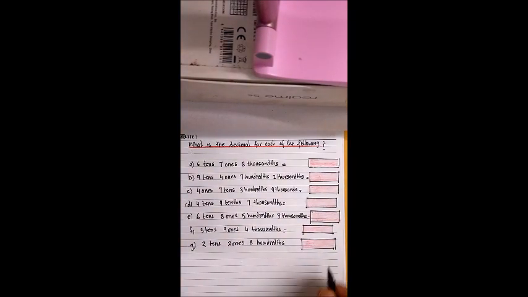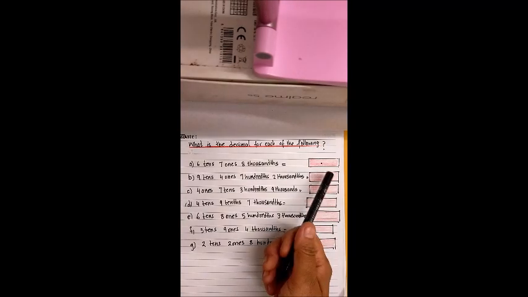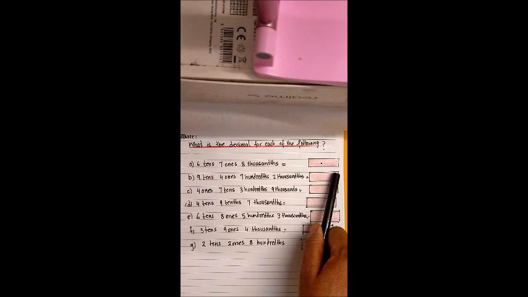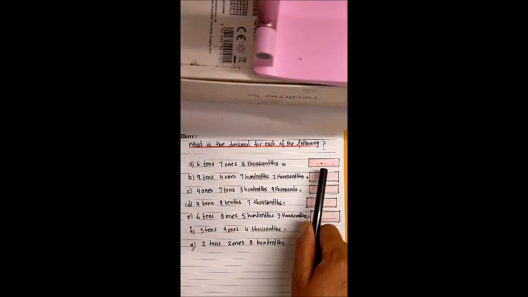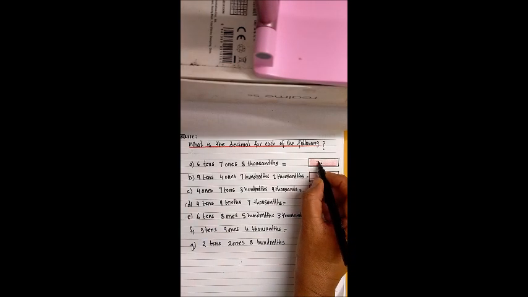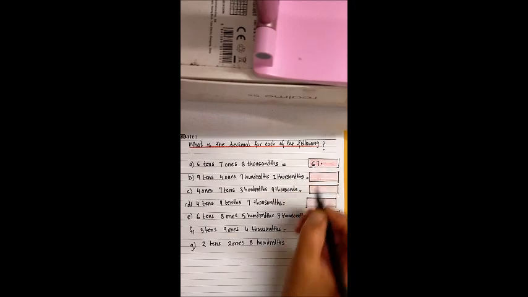What I will do is I just first put a decimal point here, and I know that my left hand side is for the whole numbers and my right hand side is for my tenths and hundredths and thousandths. So I have 7 ones here. I will write 7 here, and I got 6 here, 6 tens.